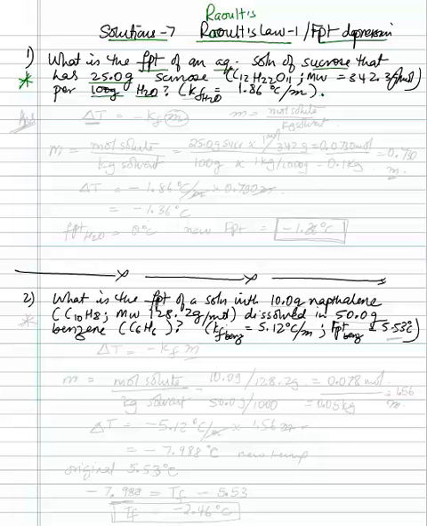So how do we get started? Well, for this one, you have a formula: delta T is equal to minus Kf times molality. That is how you would figure out how much of the change in temperature is occurring. So what we need here is the Kf, which is given to us over here, and then we also need the molality, and molality of course is moles of solute over kilograms of solvent. So that's what we will calculate first.